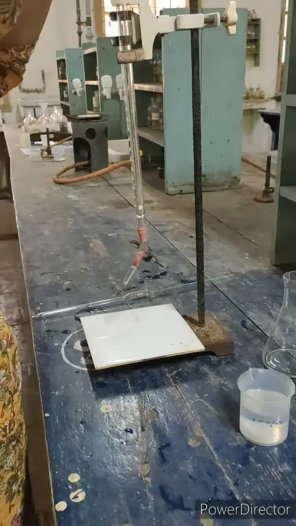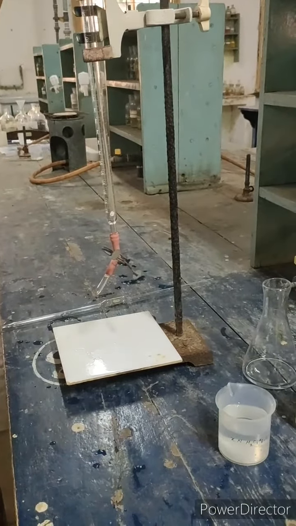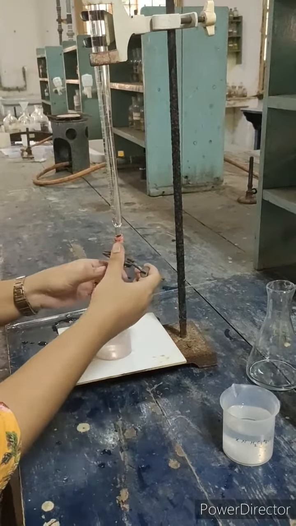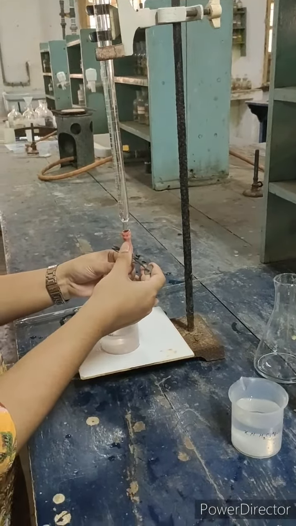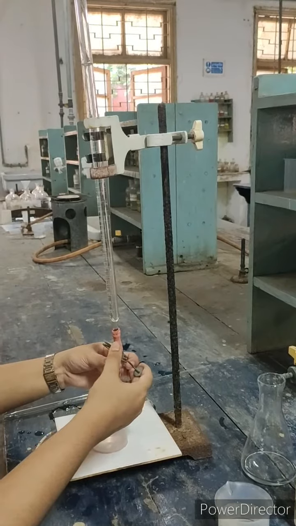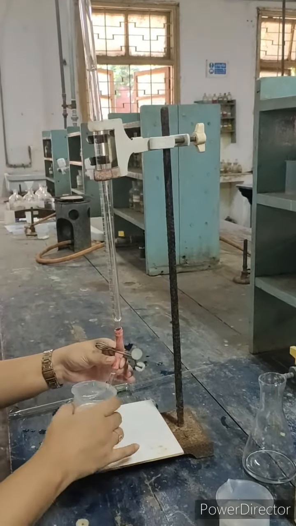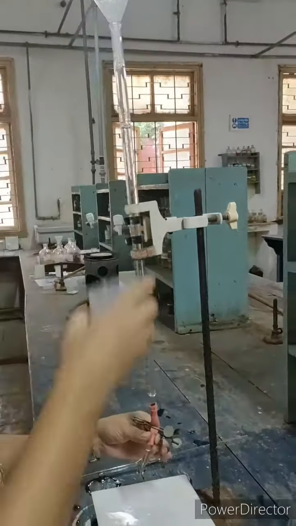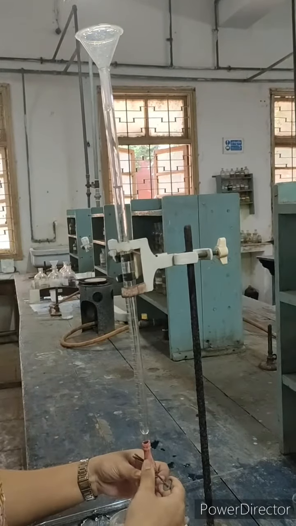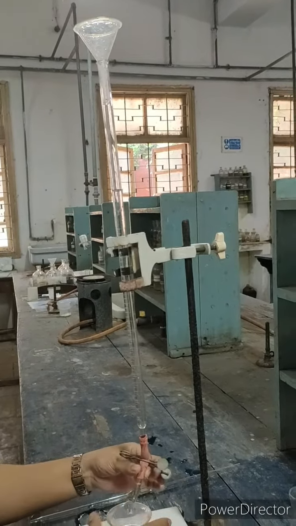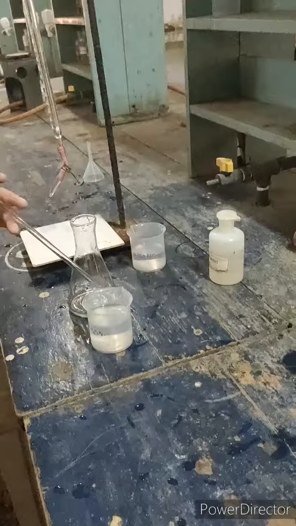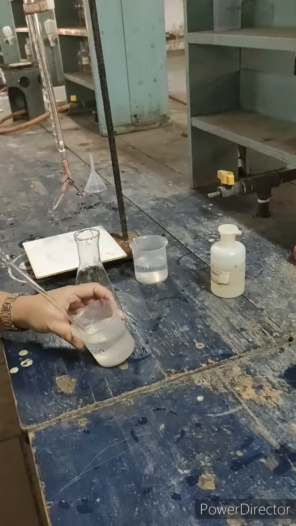We'll try not to bring any bubble formation in the whole burette. Now we will take the oxalic acid through the pipette.